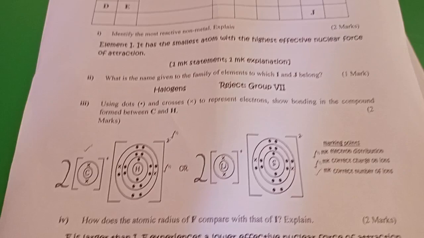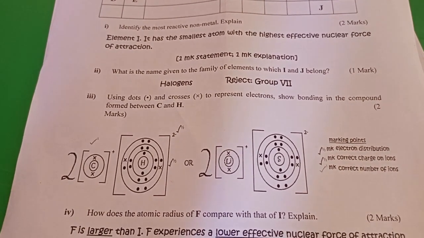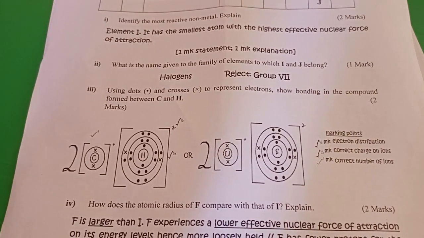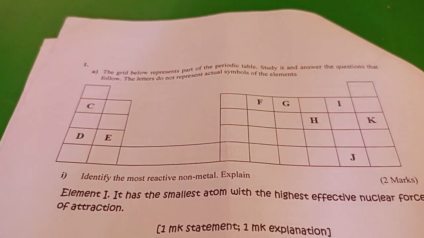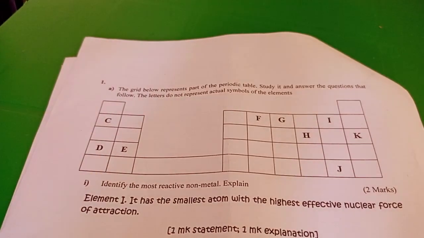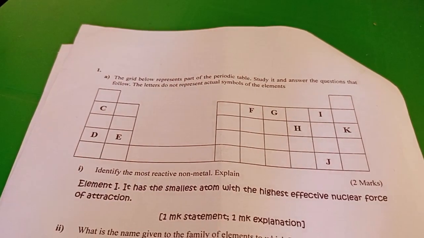How does the atomic radius of element F compare with that of element I? Explain. So let's go back to our grid there. We have the atomic radius of element F and that of I. They are in the same period, period 2.